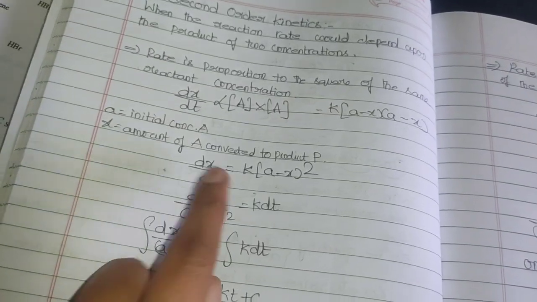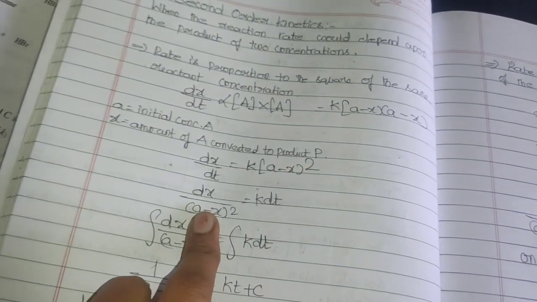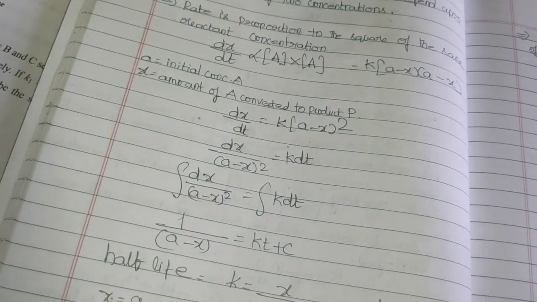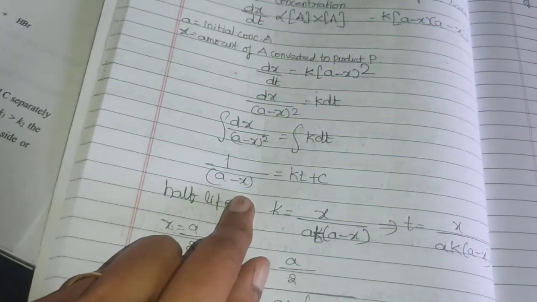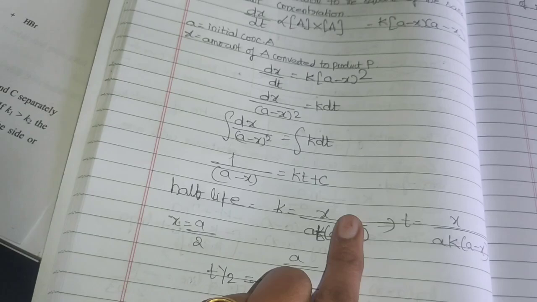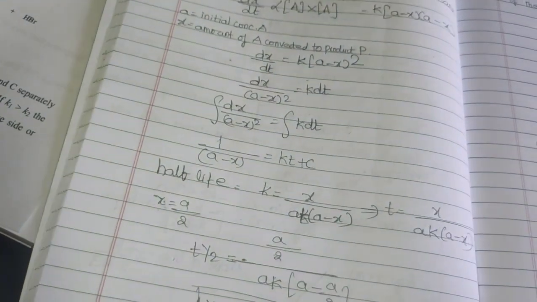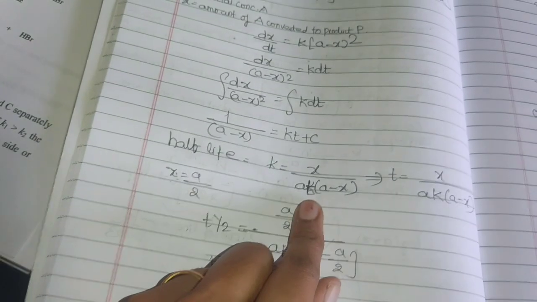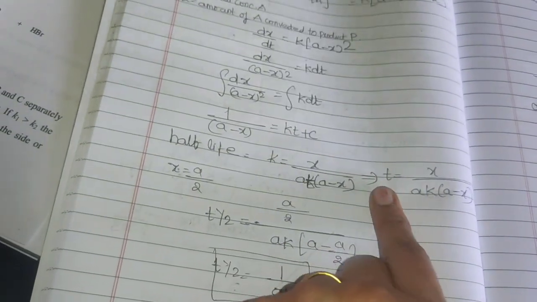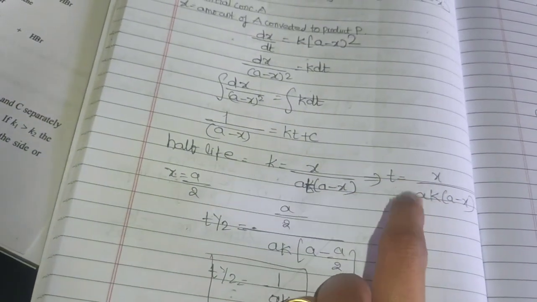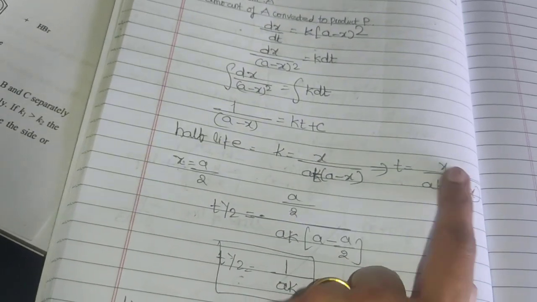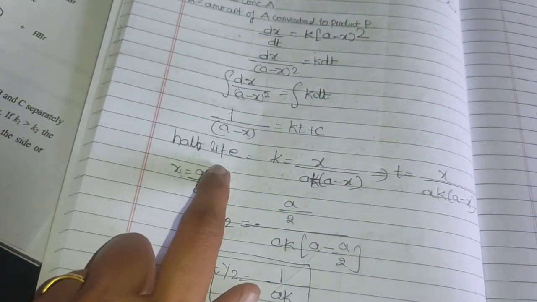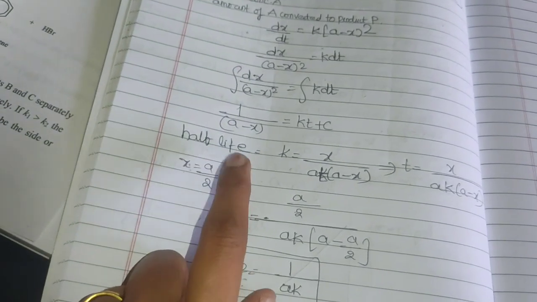So dx by (a minus x) whole square is equal to k dt. On integration, we will get 1 by (a minus x) is equal to kt plus c. When we calculate half-life, k is equal to x by at into (a minus x), or we can write half-life because time, so we just interchange this. T is equal to x by ak into (a minus x), where x is equal to half the concentration of reactant, so a by 2.